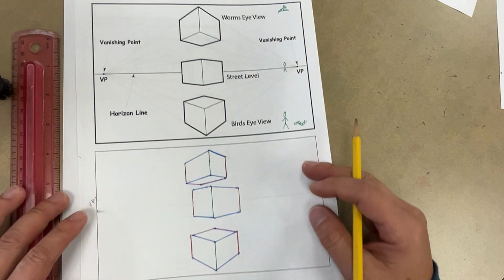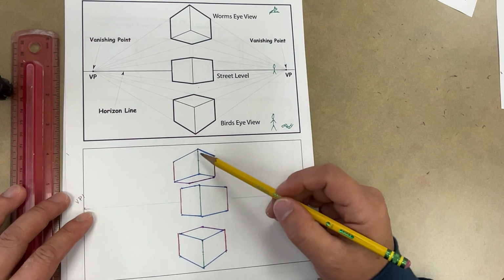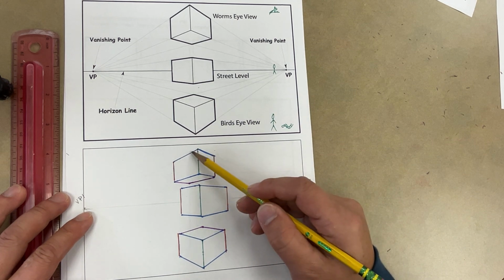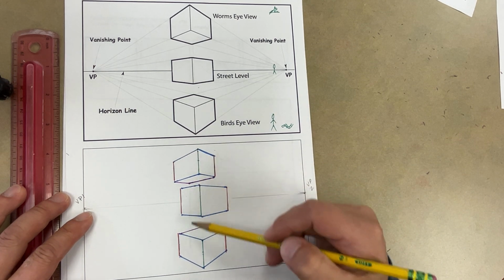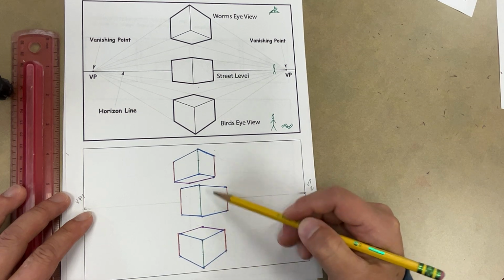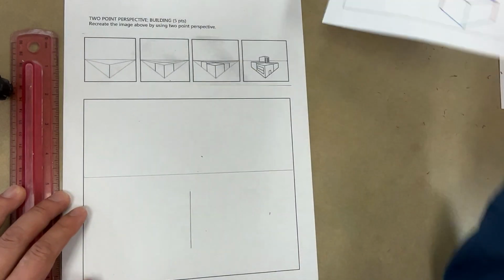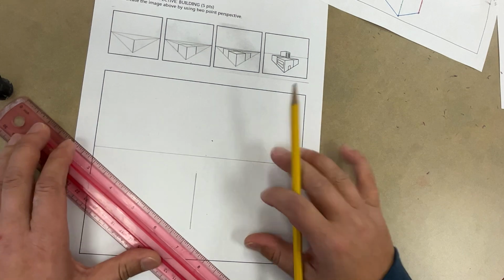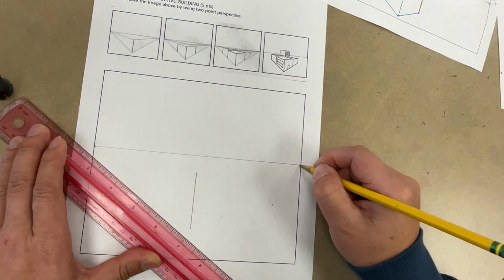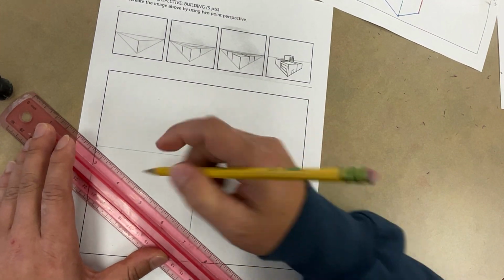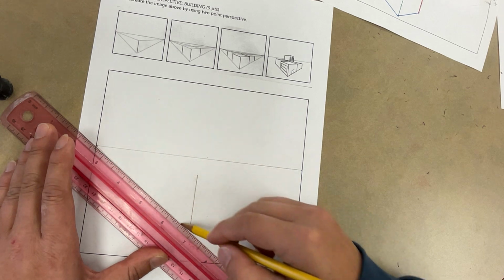Back to this practice sheet again. Next thing I did was establish the tops and the bottoms to my boxes or cubes here. So just like that, vanishing point 1, vanishing point 2. I need to establish the bottom edge.